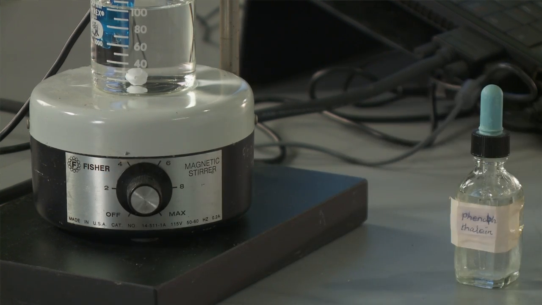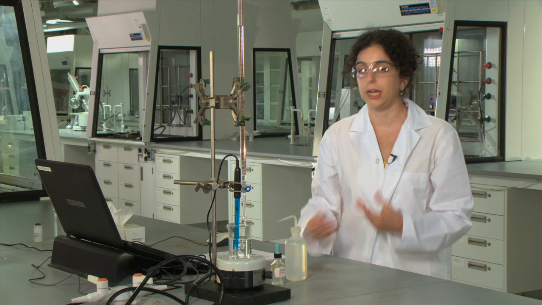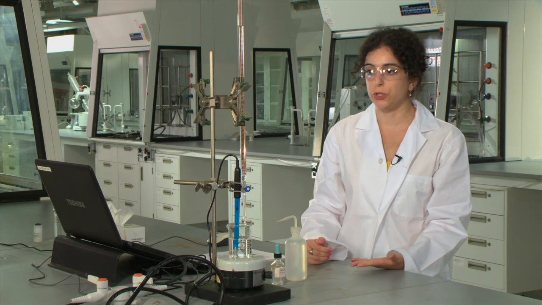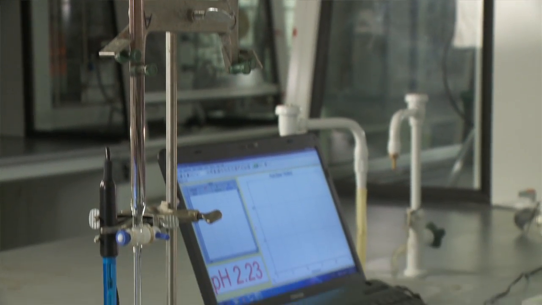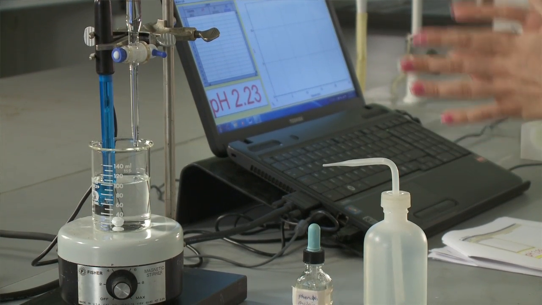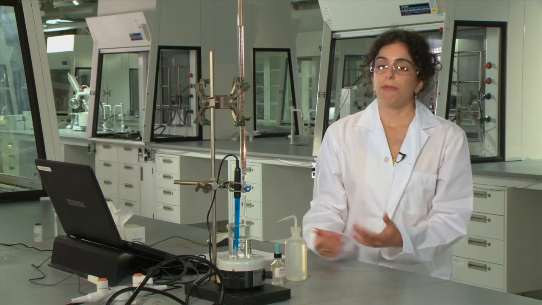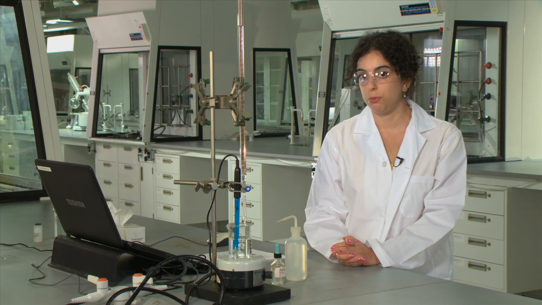And then we also have a burette, which will hold the titrant for your solution. So in this particular case, we have sodium hydroxide in our burette, and we are titrating the hydrochloric acid solution that's in this beaker.